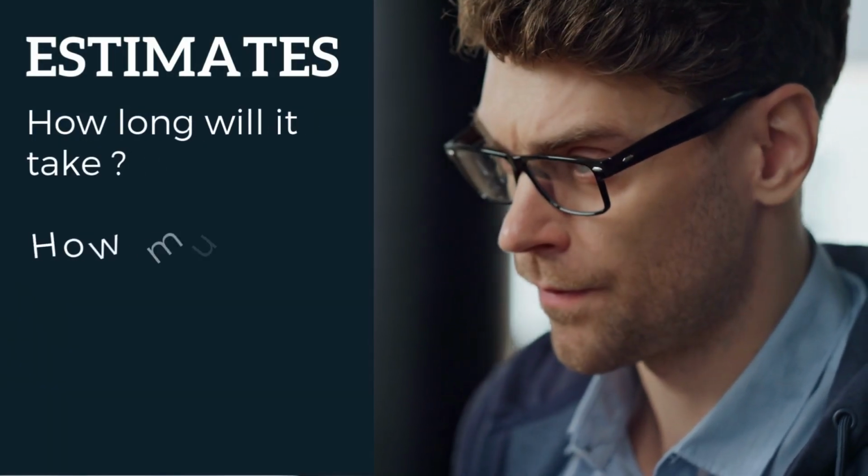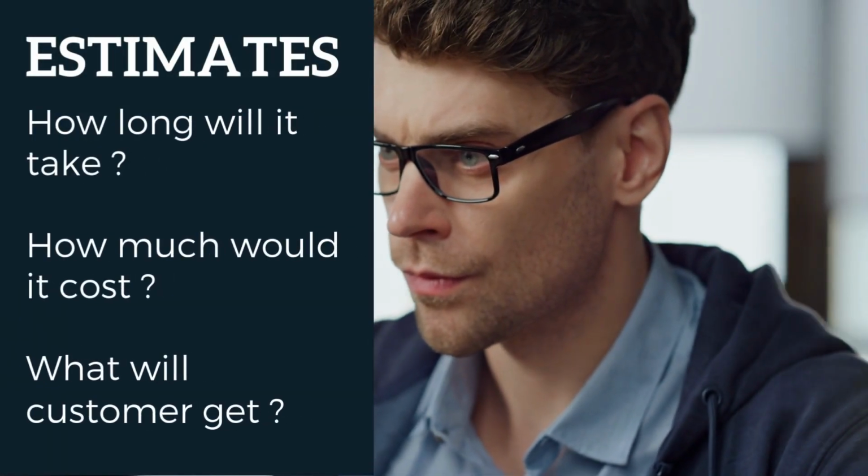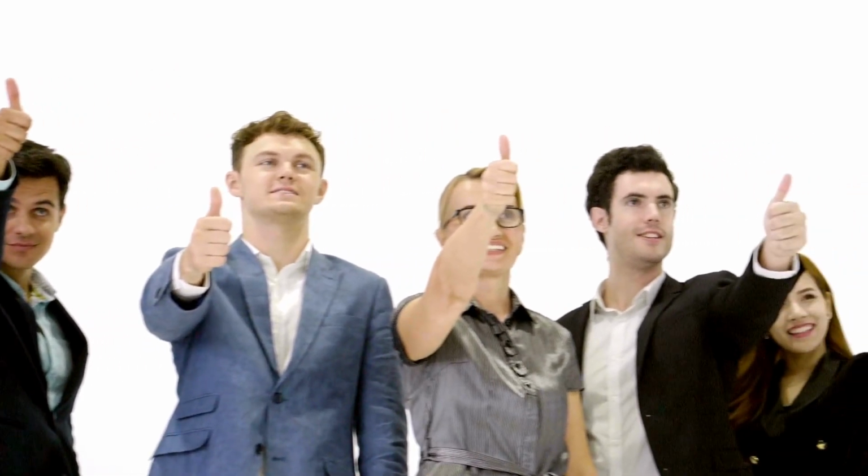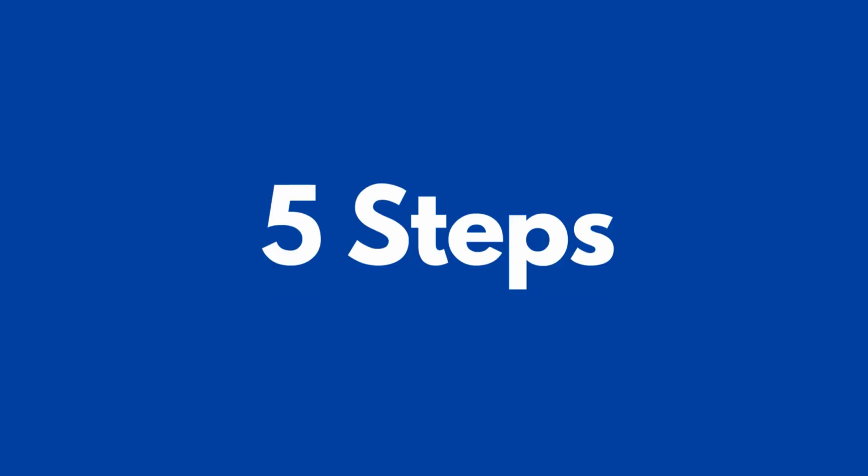Let's fix that. Why estimations matter. When you estimate an IT project, you're really predicting 3 things: how long it will take, how much it will cost, and what your customer will get. Get these right? Everyone's happy. Get them wrong? Well, let's just say customers don't like surprises when it comes to their money. So let's make this easy with 5 simple steps.